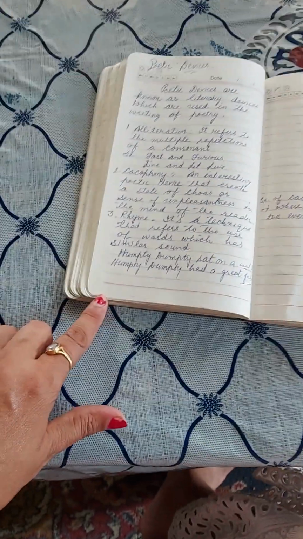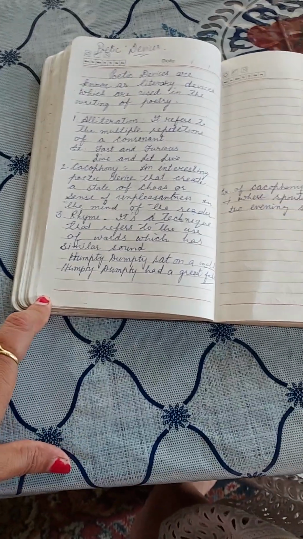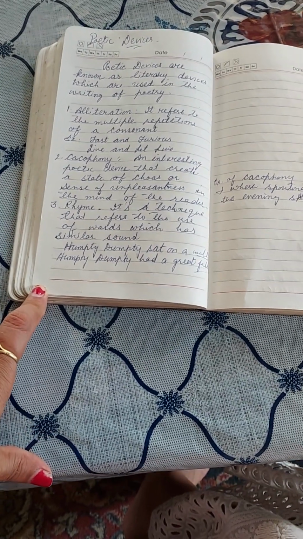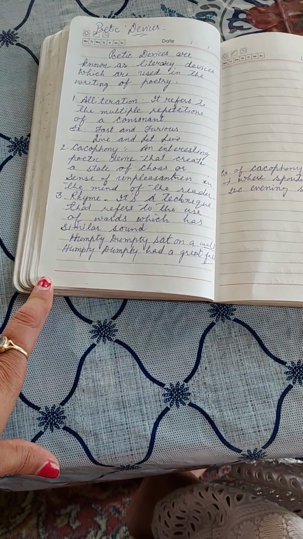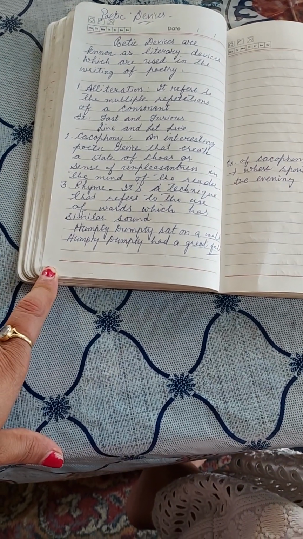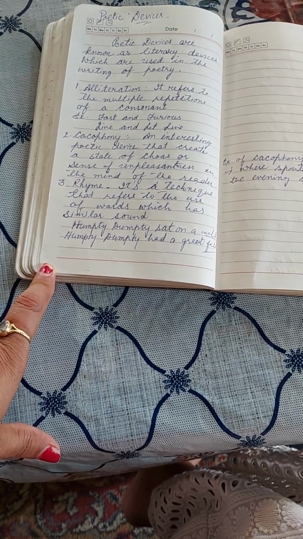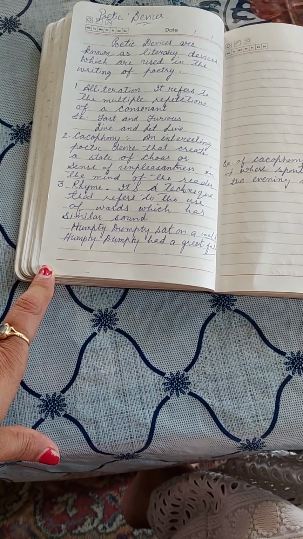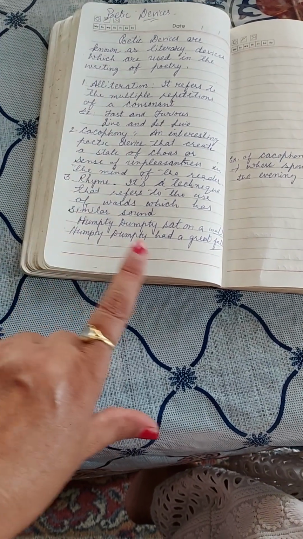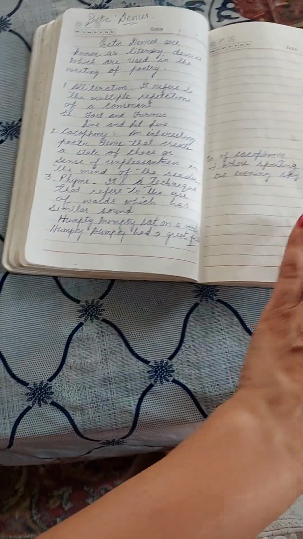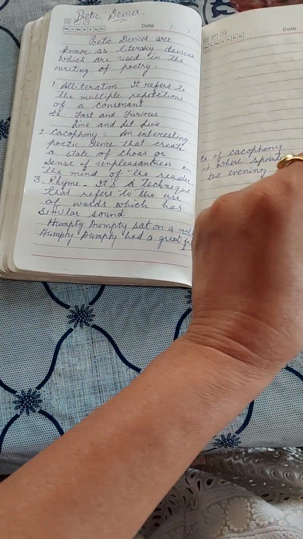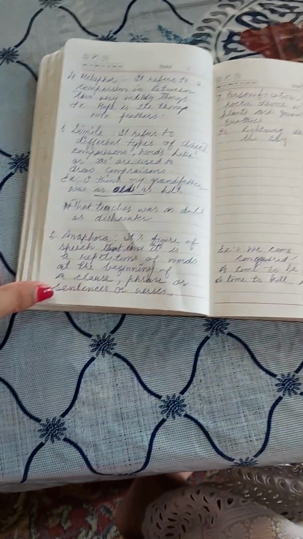Number three, rhyme. It is a technique that refers to the use of words which have a similar sound. In nursery, you might have read the poem: Humpty Dumpty sat on a wall, Humpty Dumpty had a great fall. Here, the last word in the first line is wall, and in the second line it is fall. These are rhyming words.